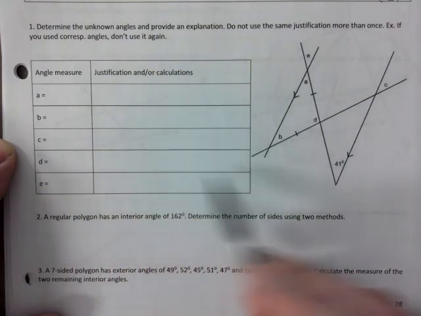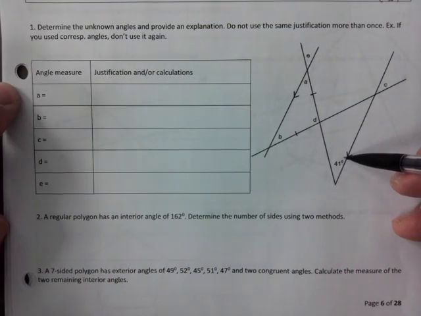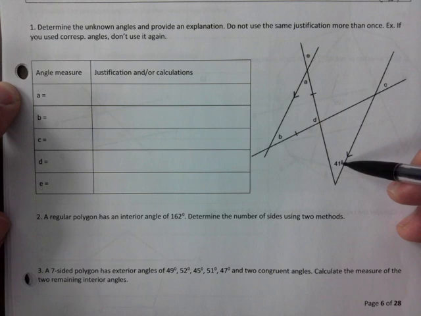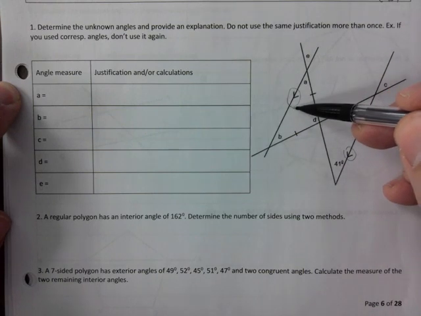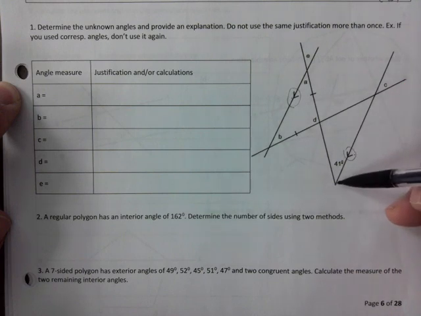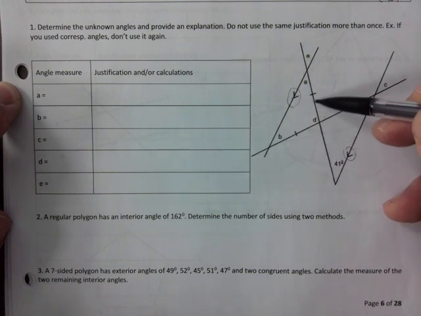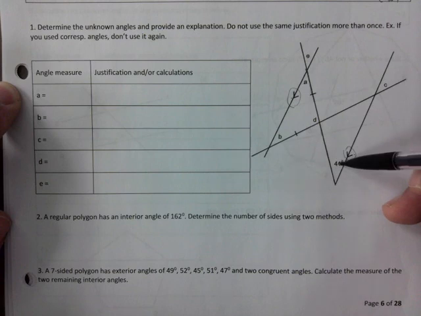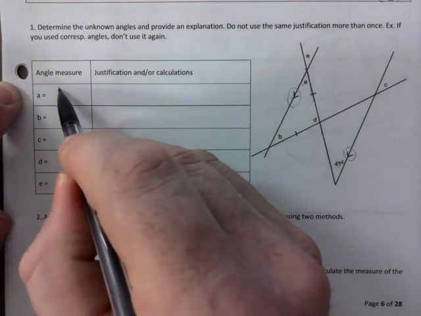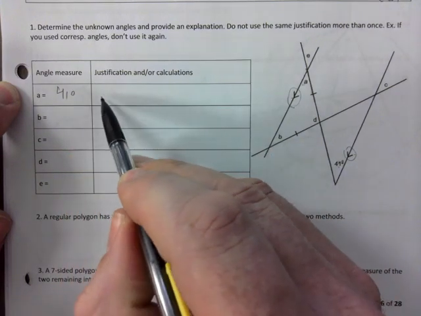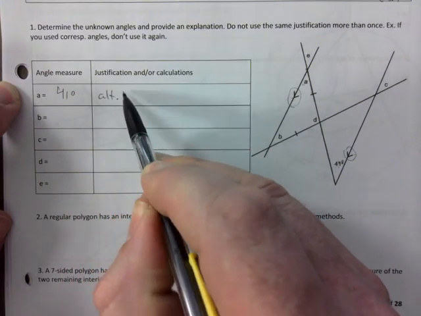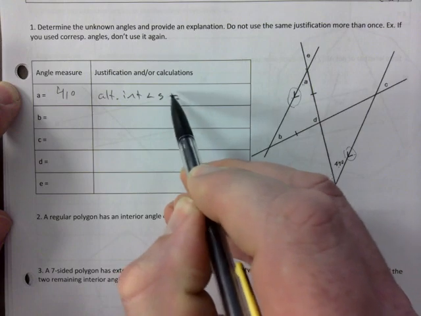Okay, let's see here. I look at the number, there's only one number here, and these lines are parallel. Okay, so this is the transversal I'm going to travel on, and these are called alternate interior. So I can say that A is going to be 41, and my justification is going to be alternate interior angles are congruent.